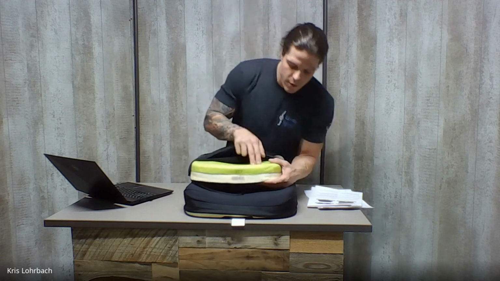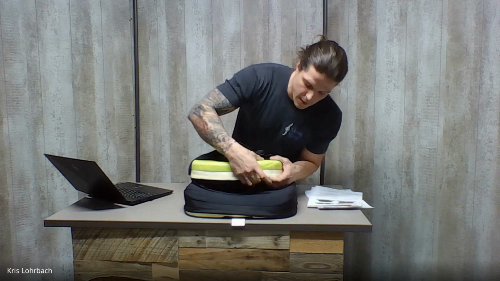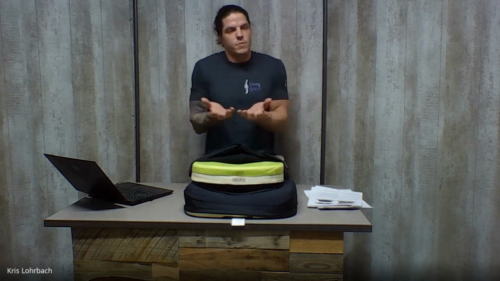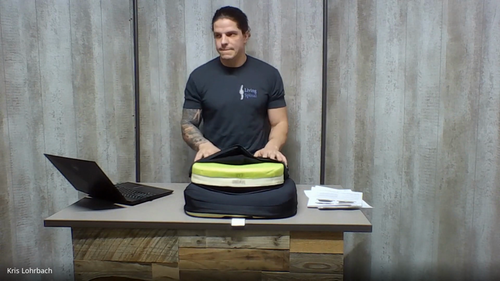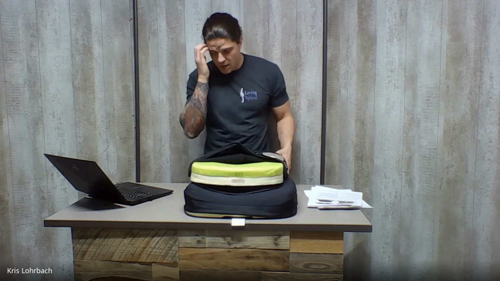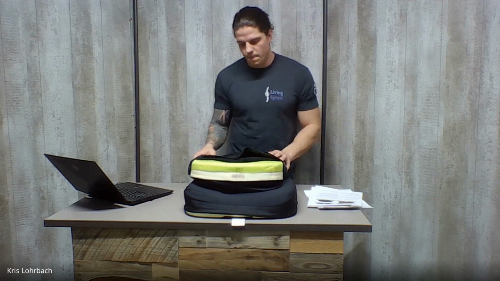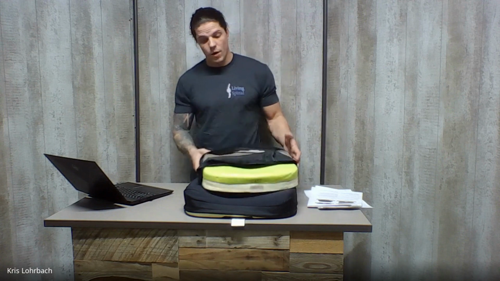So this top layer you can see is really nice and soft. This bottom layer is a lot firmer. They do that because then they can contour them and give you a firm supportive base, and the top layer is going to give you a little bit more pressure relief and comfort. So it's a lot easier to get an inexpensive foam cushion that does what you need it to do, and they work well and they're comfortable.